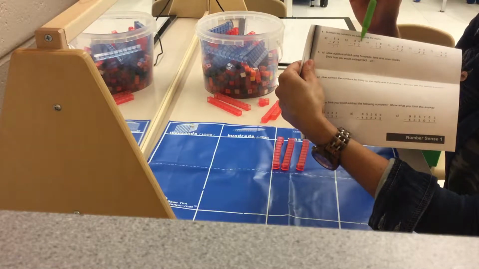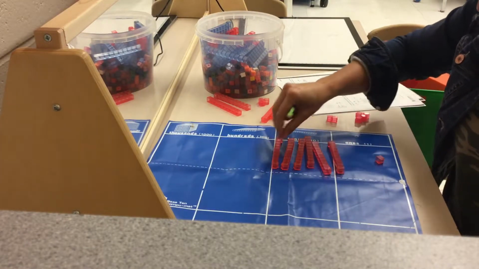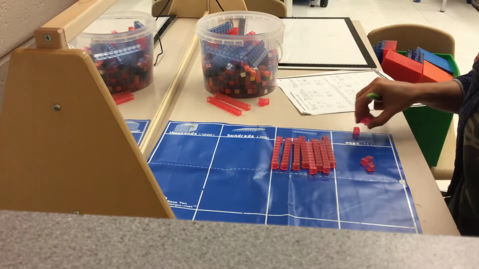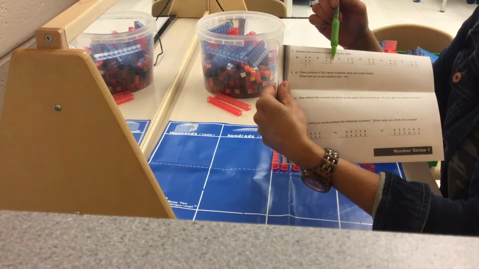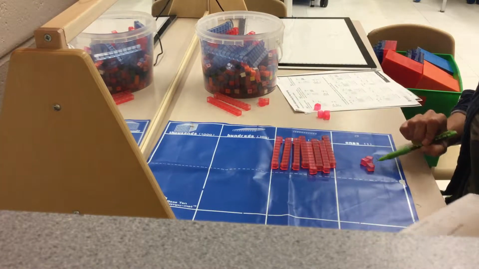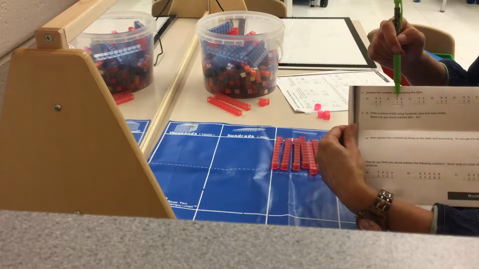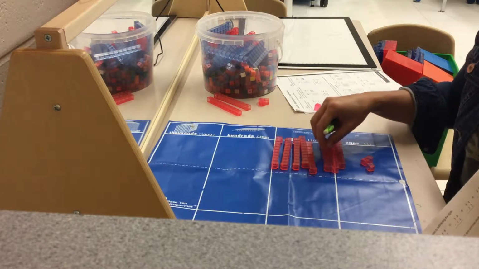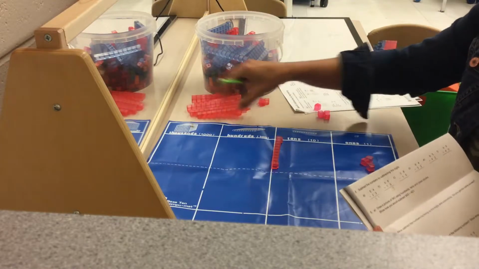Let's have a look here. 86. Let's make it. 1, 2, 3, 4, 5, 6, 7, 8. 1, 2, 3, 4, 5, 6 is 86. And they want you to take away 73. Well, I know that's 3 ones, so I'm going to take away 3 ones. And what I have left is 3 ones, so I'll write down 3. Then the 80 wants you to take away 70. So let's do it. 1, 2, 3, 4, 5, 6, 70.